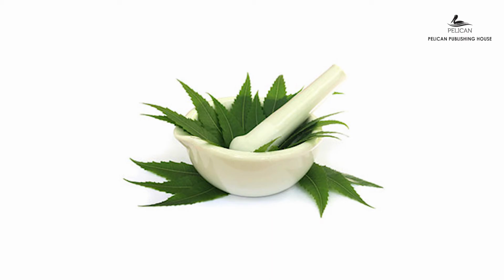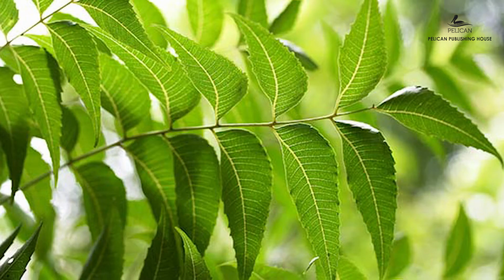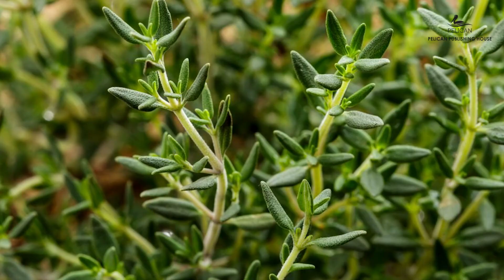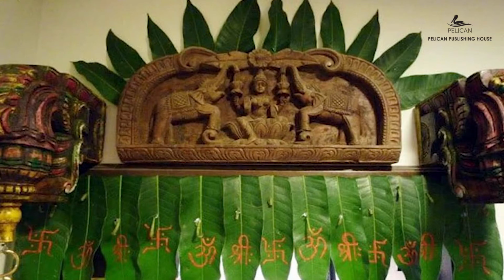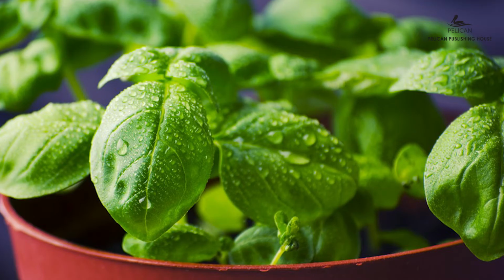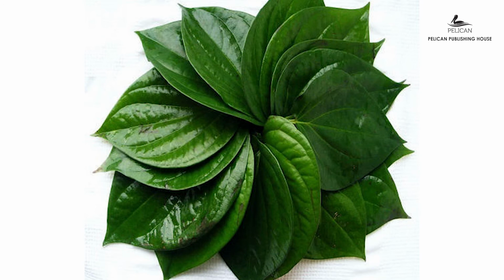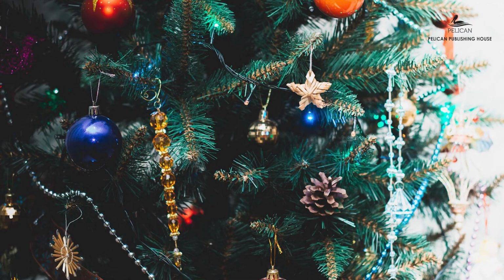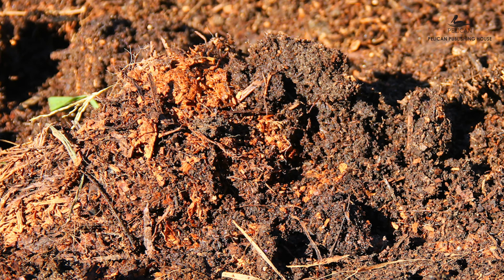We also use leaves as medicines. Leaves of neem, basil, peppermint, thyme, dandelion, etc. have medicinal properties. In Hindu rituals, mango leaves, basil, betel leaf, etc. have a special significance. Leaves are used in bouquets, Christmas decorations, etc. Leaves that are shed by plants are also used to make manure.